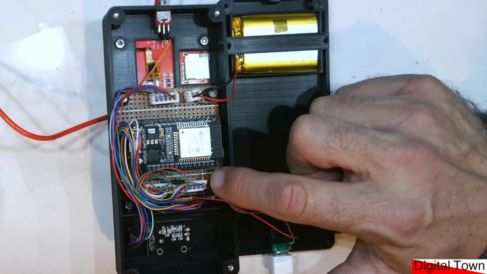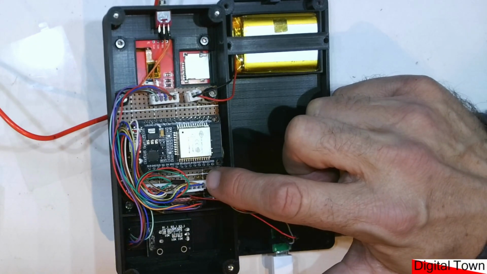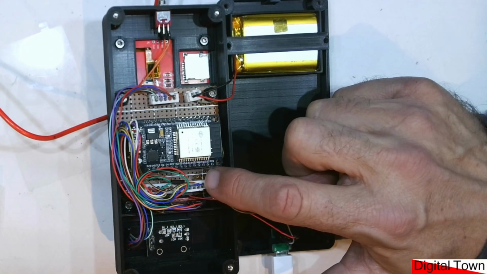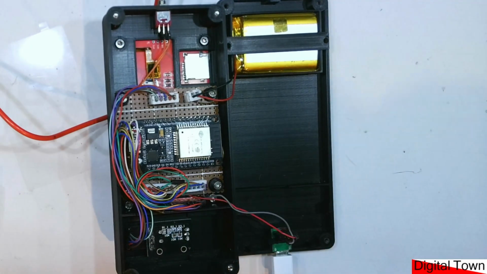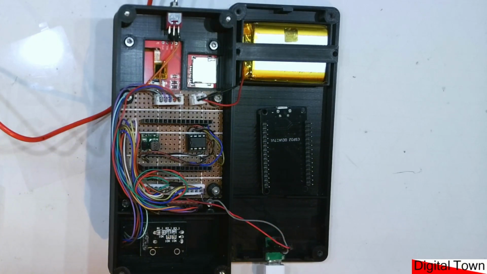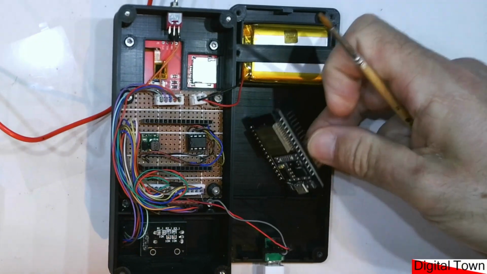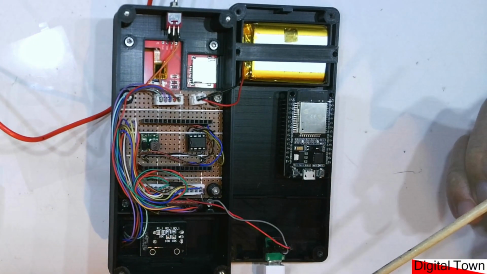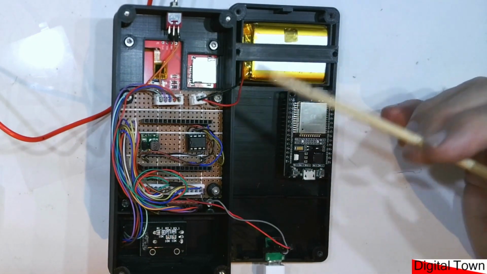You can see I use these sort of, oh, what do they call them? I forget the name of the plugs now, but I use these plugs because they don't tend to shake loose. Now, I still can't remember the name of those plugs. They're the ones that you have to use the crimps on. But anyway, I've removed the ESP-32 from its sockets just to show you what lies underneath.